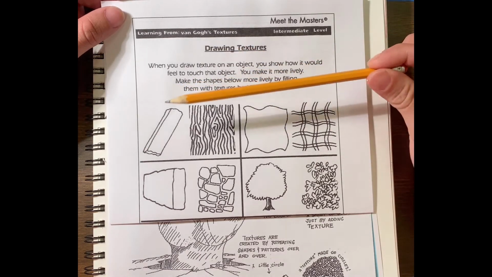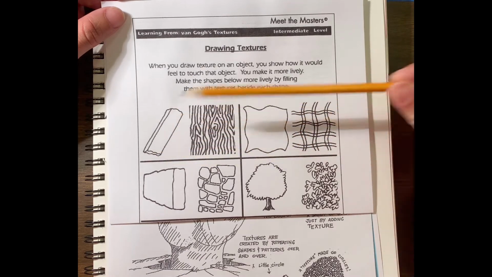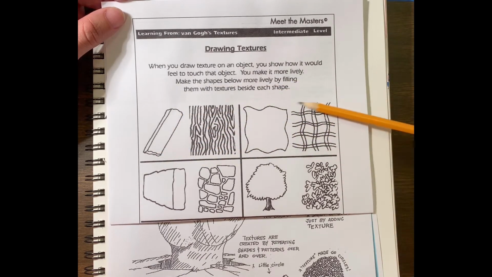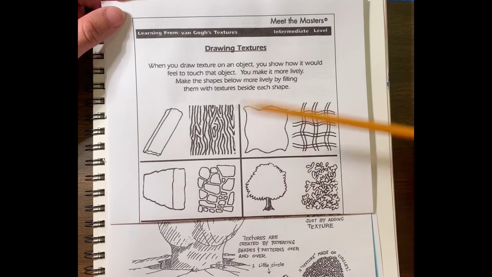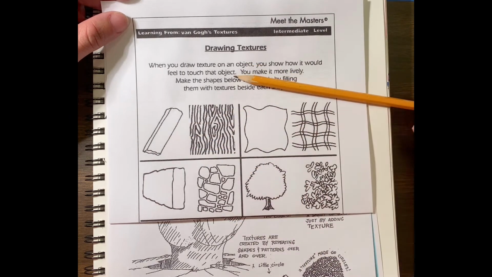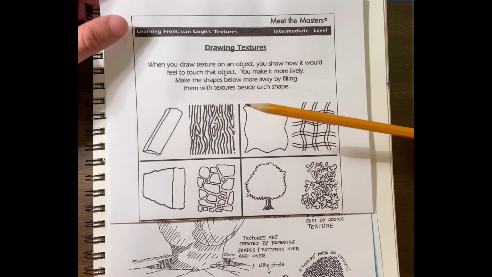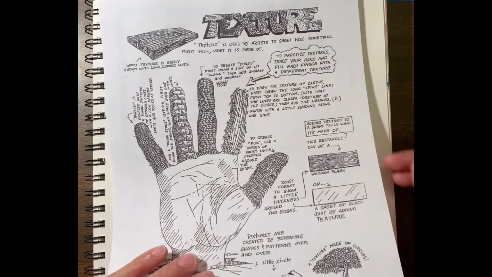So it's telling you here that you would need to put this texture of wood into this blank wood shape, this texture of fabric, brick, and leaves on a tree. And that's what makes it more lively. So it's not actual, like you can actually feel it, but it seems like you would know what it would feel like.